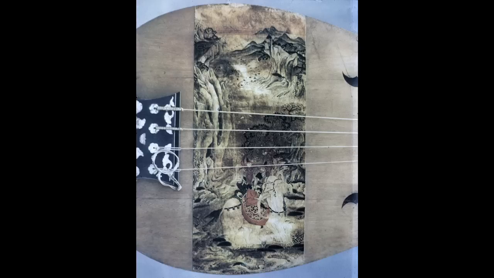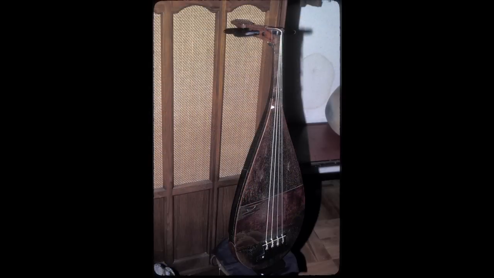This is a plectrum guard on a biwa or lute in the Shoso-in. This is an actual old Chinese pipa or lute. You can see where the plectrum guard was located on the Shoso-in example under the strings.